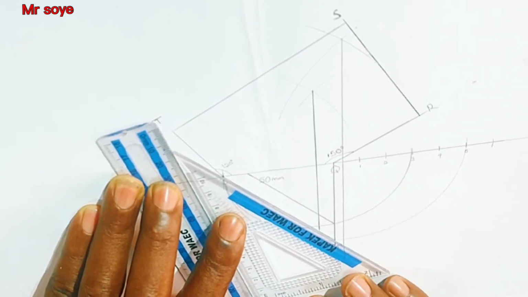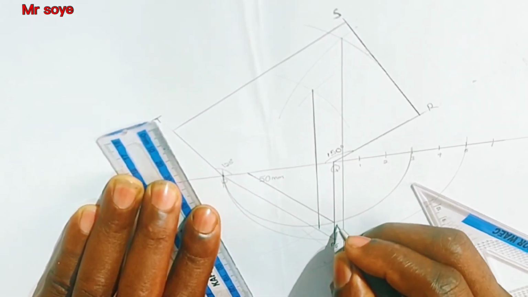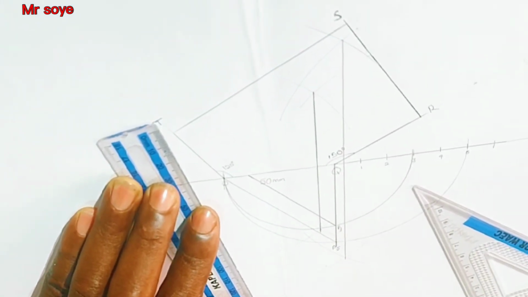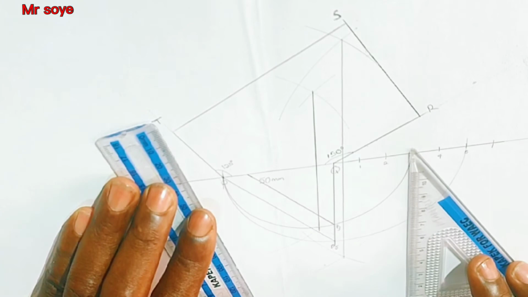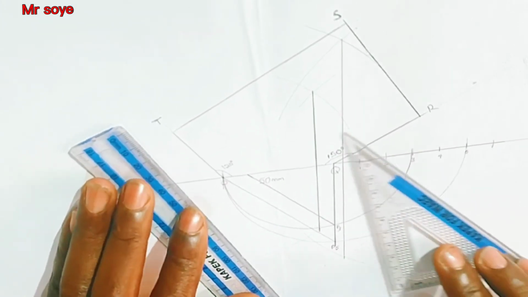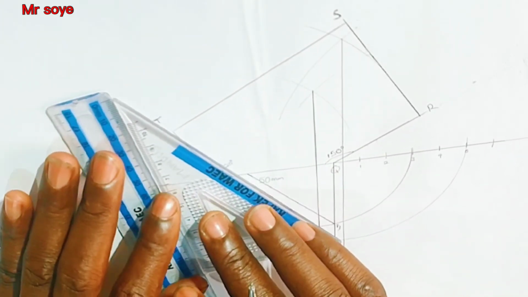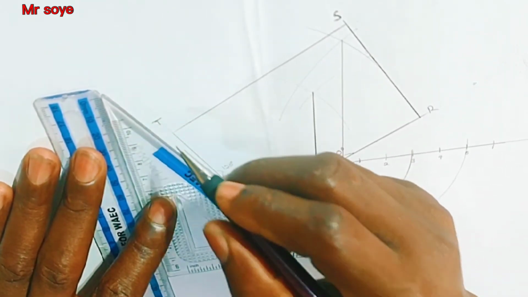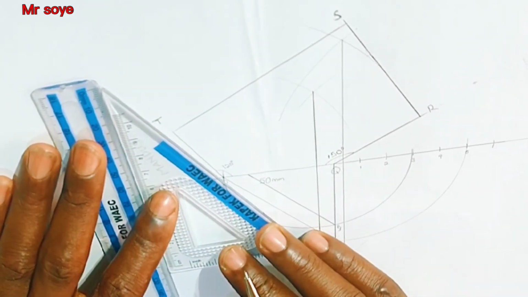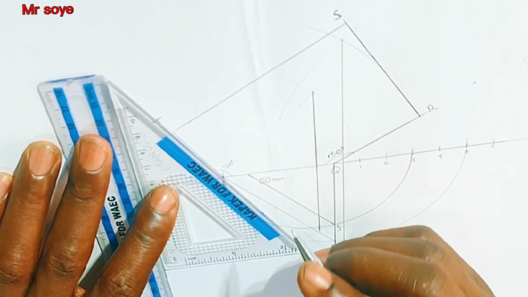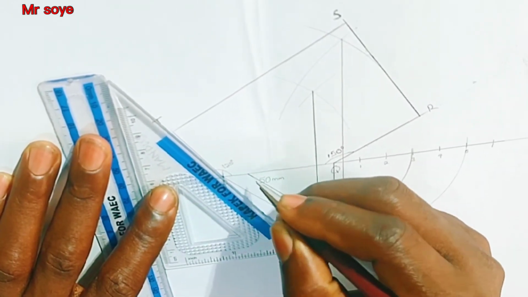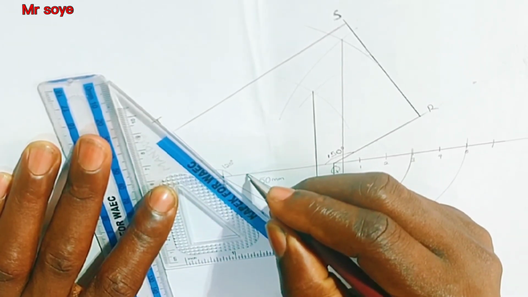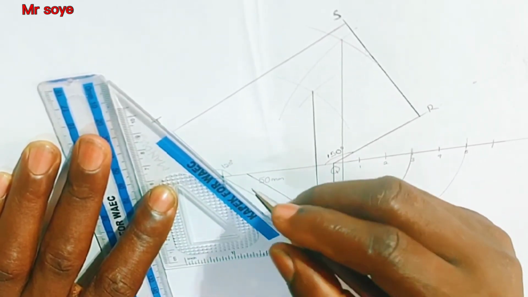It's parallel to P5, so we call it P3. Then you will now draw PT. This line PT. Draw a line parallel to line PT to this point where P3 is touching line PQ here.